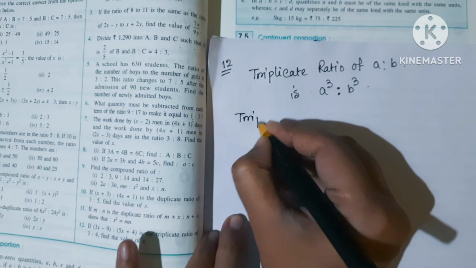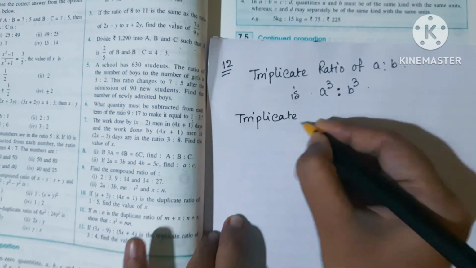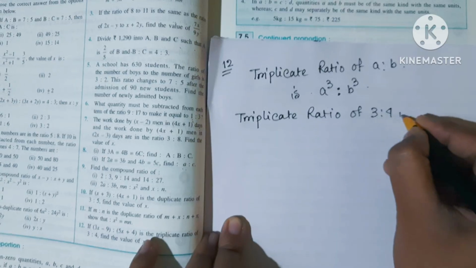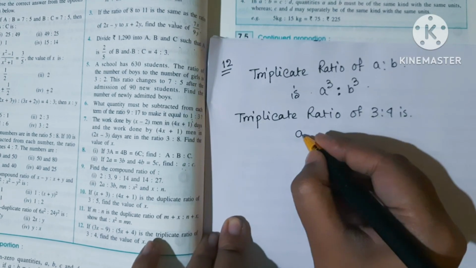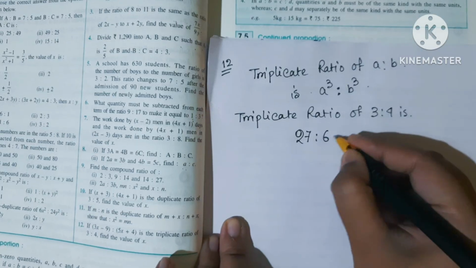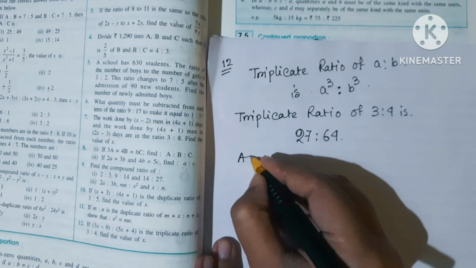So the triplicate ratio of 3 is to 4 is 27 is to 64.